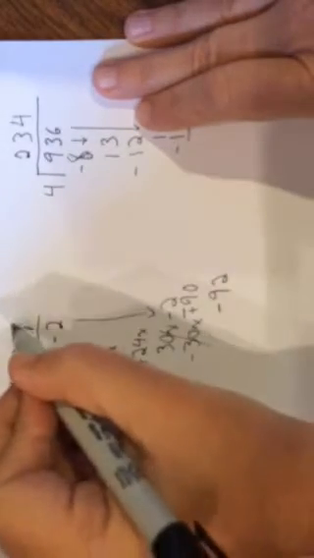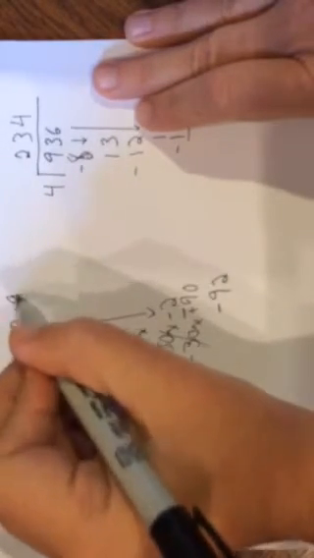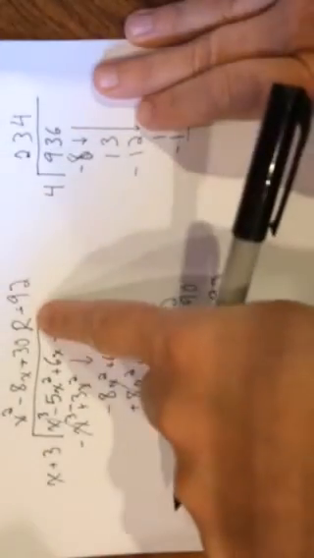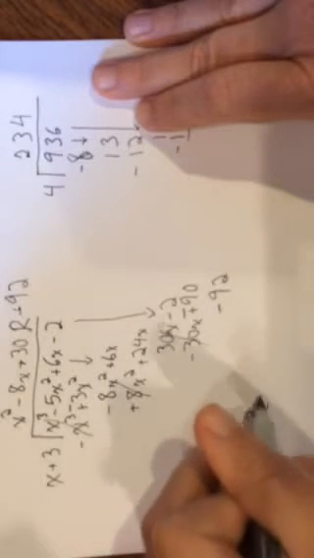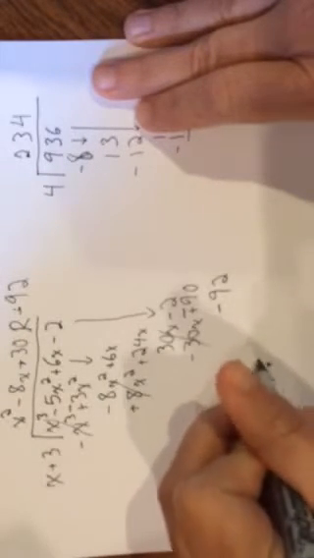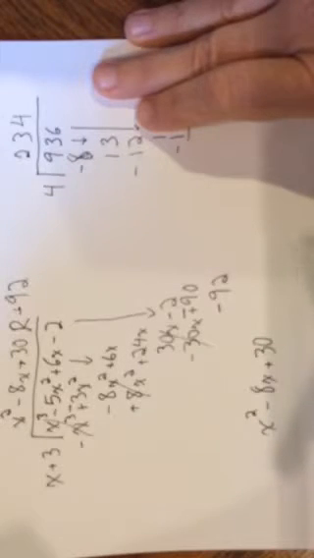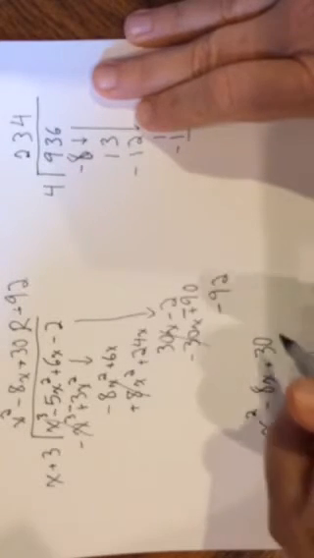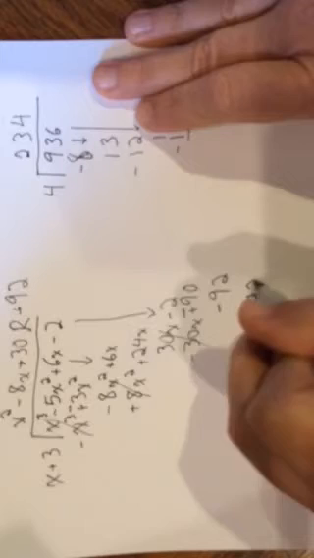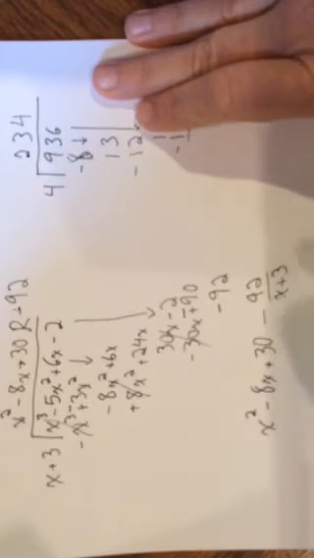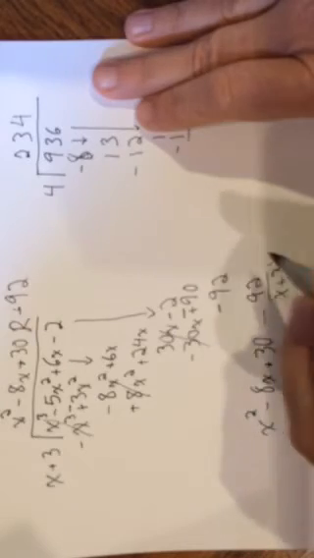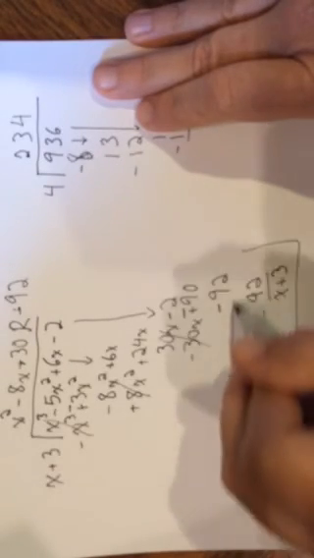So that's my remainder. And when we did this back in, I don't know, 3rd grade, we might have written it like that. Remainder, negative 92. When we do it this time, we're actually going to write out x squared minus 8x plus 30. That's how many times it actually goes into it, but it doesn't go into it evenly. And I still have this 92 that I didn't actually divide by the x plus 3. So I write it as minus 92 over x plus 3. And that would be my answer.